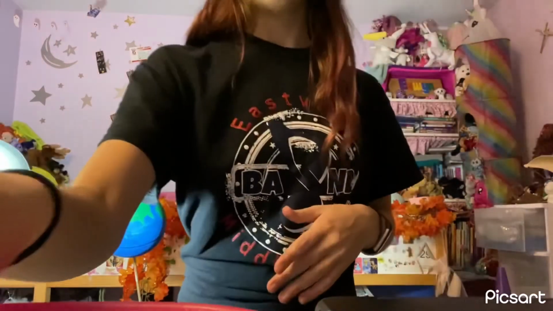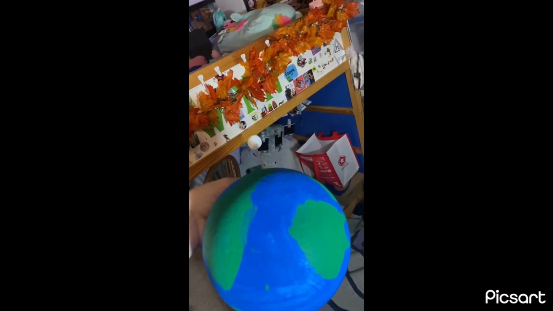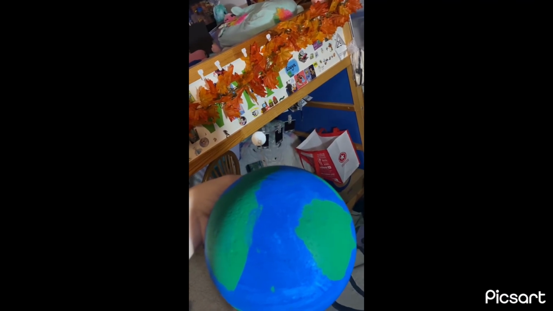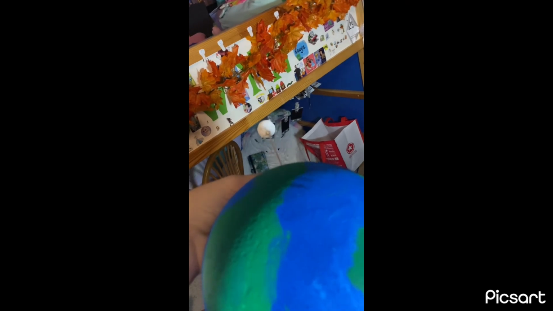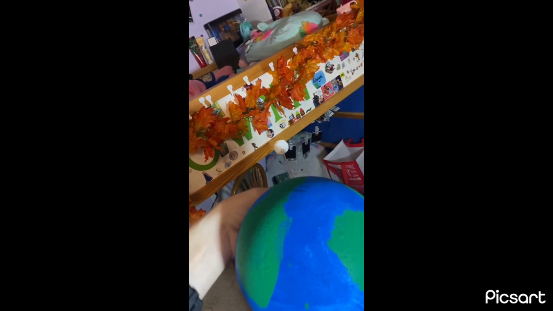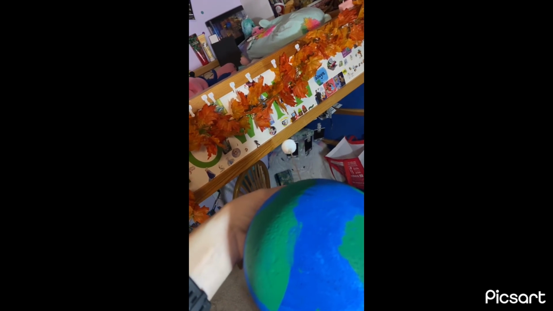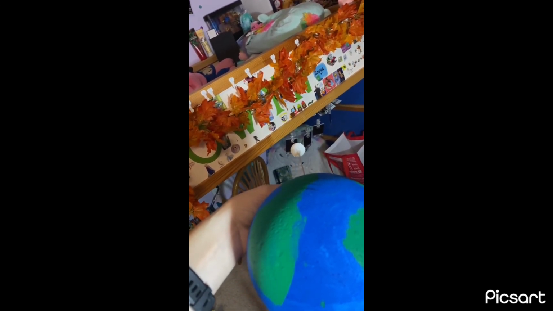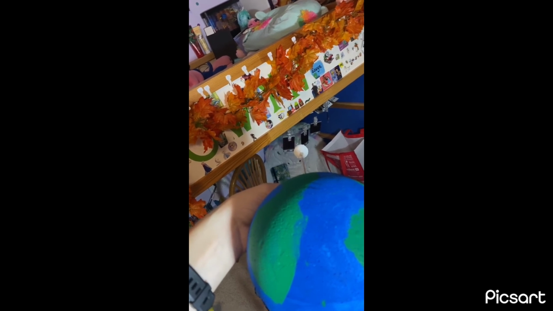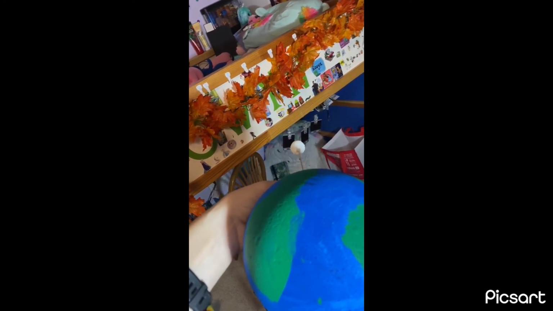Now I'm going to model the waxing gibbous. This is the waxing gibbous moon phase. As we can see, only a little sliver of darkness left on the side. So obviously if we kind of move it, you can see it change. So there's our little sliver of darkness. Really hard to see, but it's there. And that is the waxing gibbous moon phase.